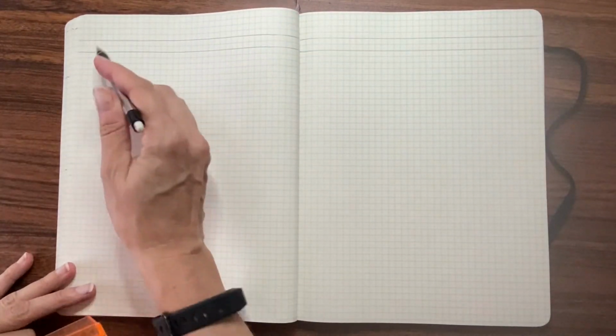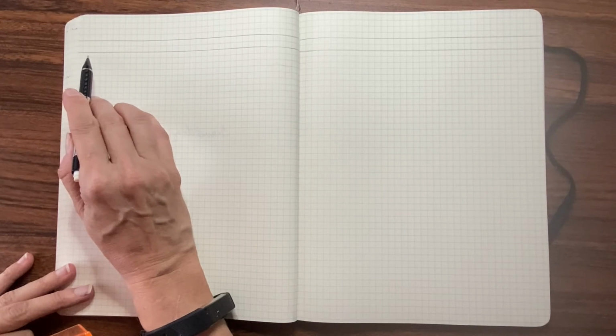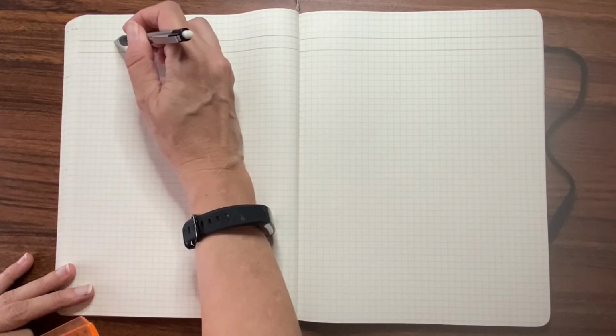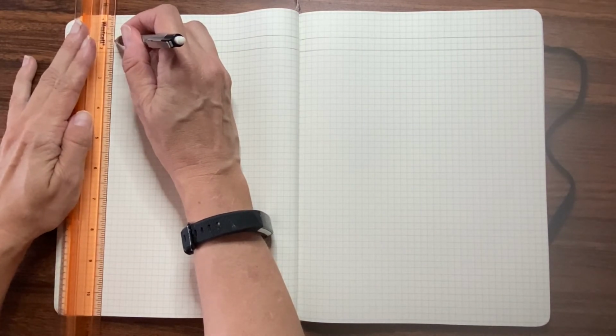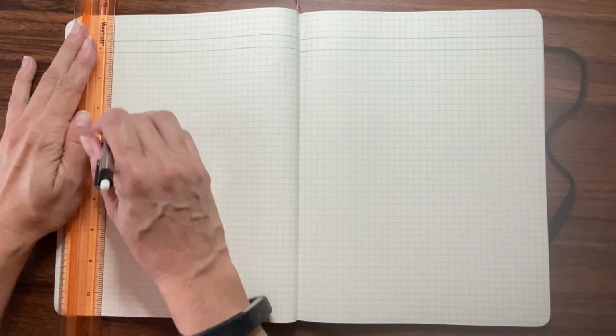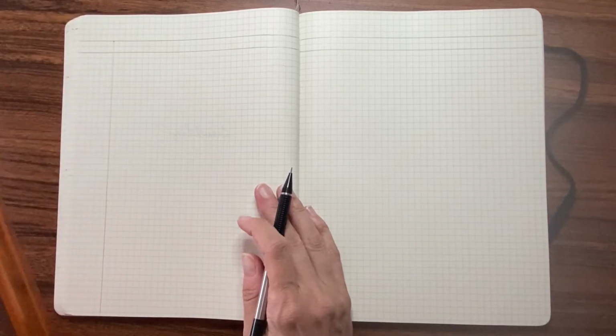And then I'm going to count in 6. So 1, 2, 3, 4, 5, 6, and here's 6. This is my first column where I will put the date of the travel. Again, this is not for logistics, it's more for documenting what happened.